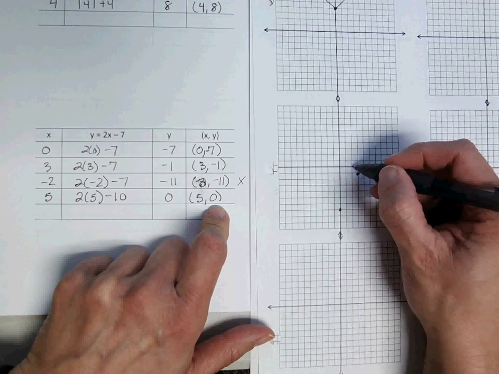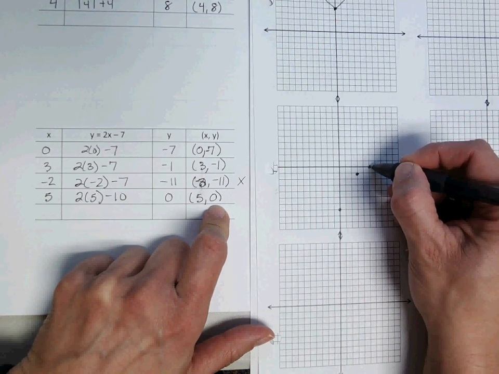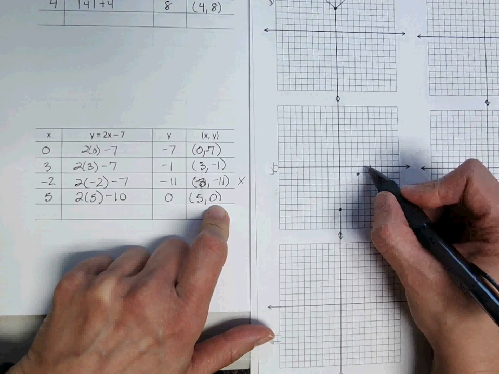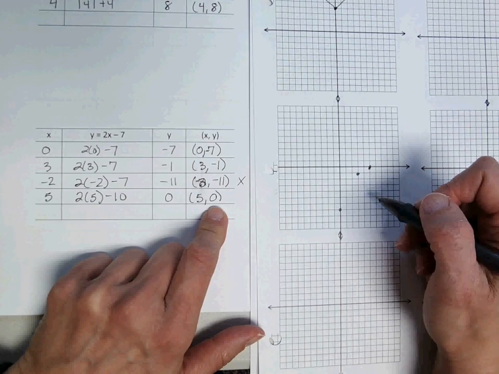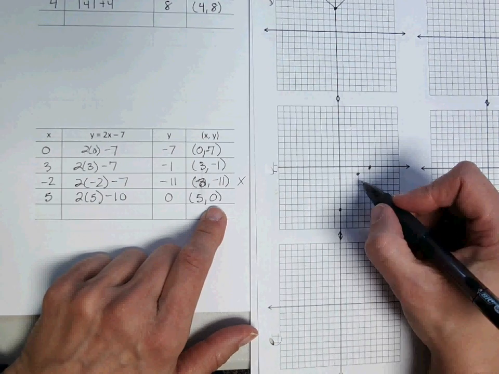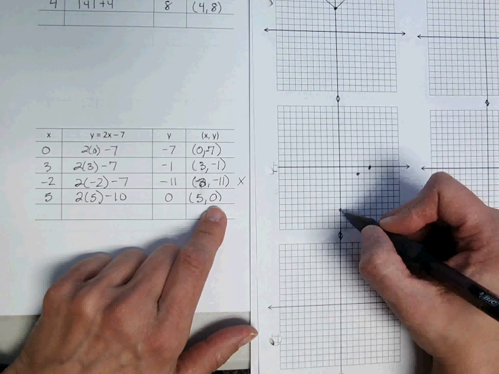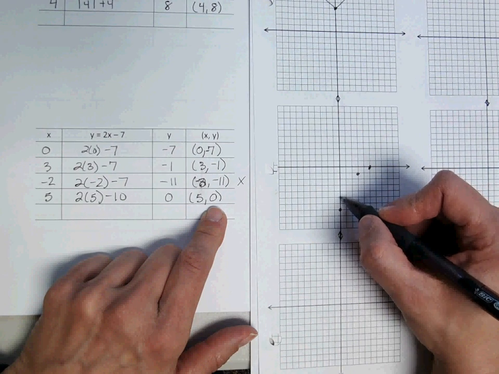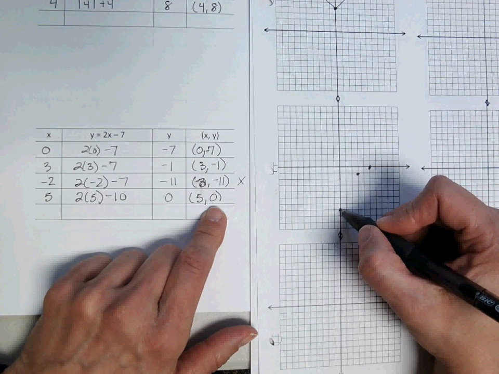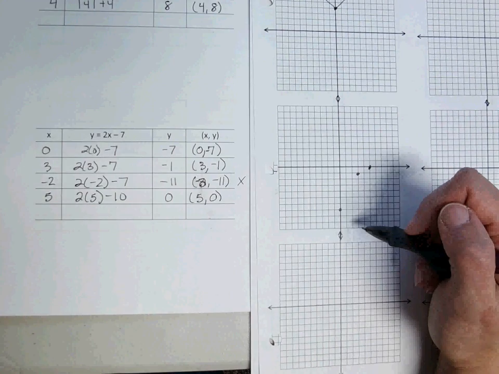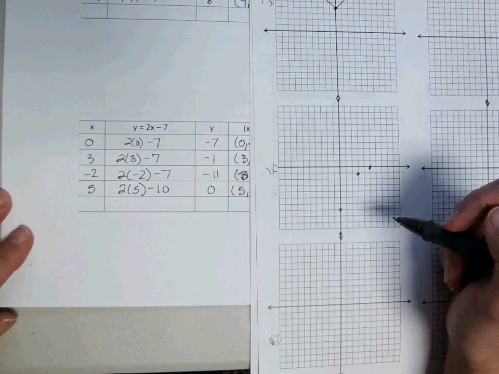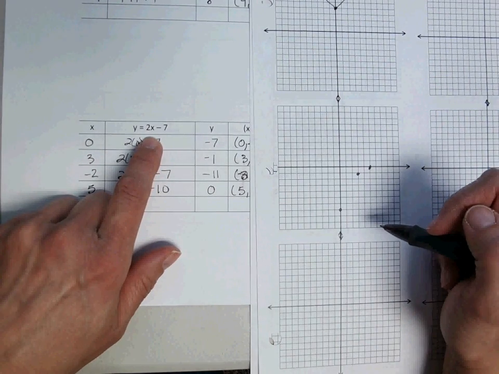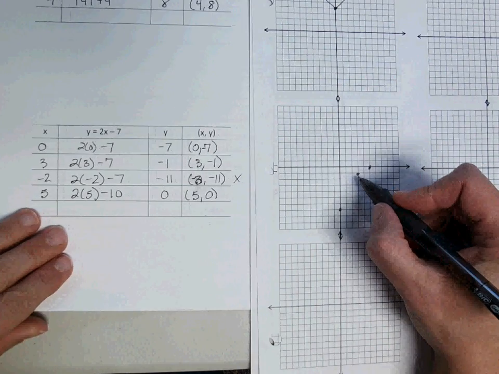So I'm going to try the 5, 0: 1, 2, 3, 4, 5. Okay, something's wrong. Now I have to figure out what I did wrong. Here's why I can tell it's wrong: I know that that's supposed to make a line. And so something's wrong here.